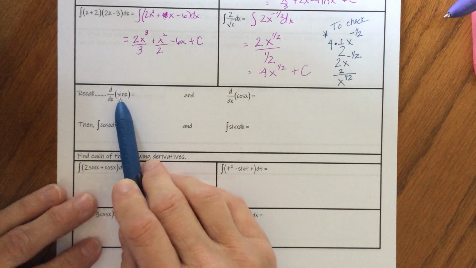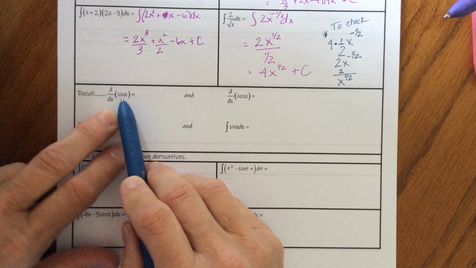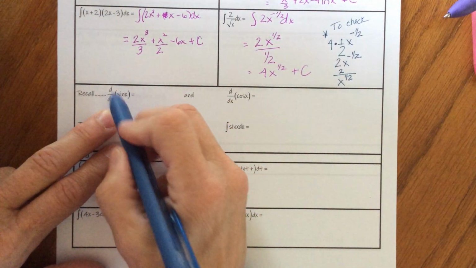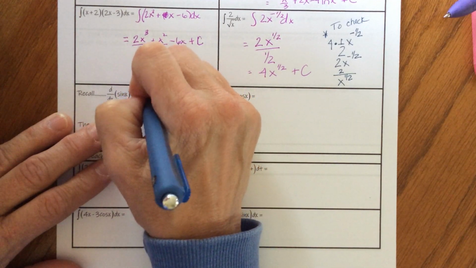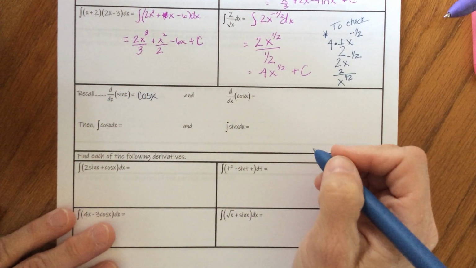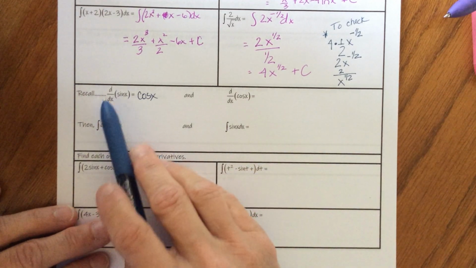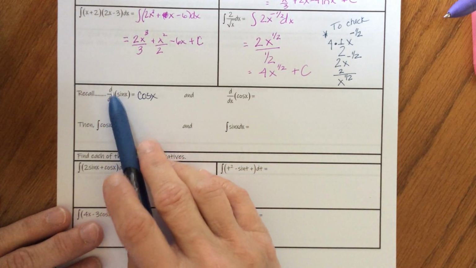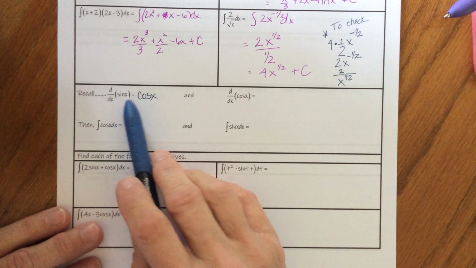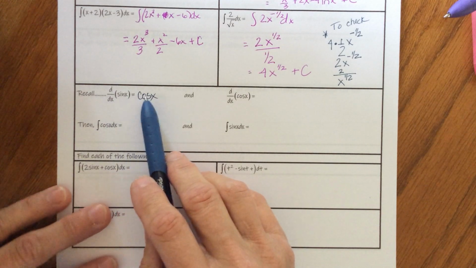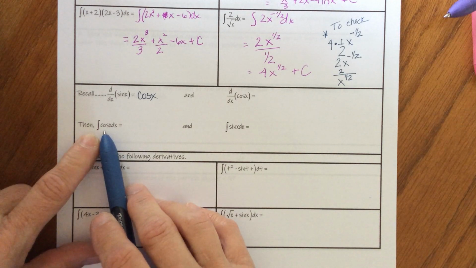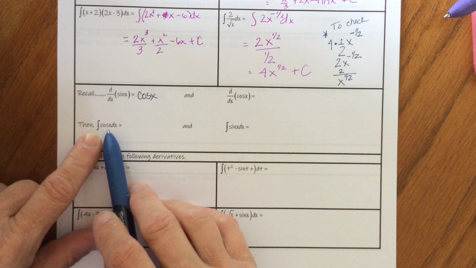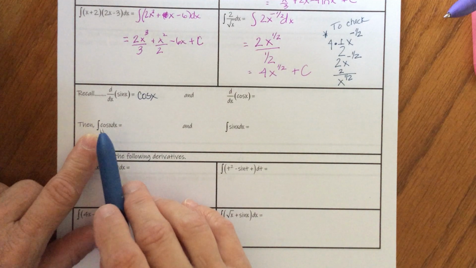Remember that the derivative of sine of x, do you recall what the derivative of sine of x is? The derivative of sine of x is cosine of x. So if the derivative of sine of x is cosine of x, then what do you suppose is the antiderivative of cosine of x?